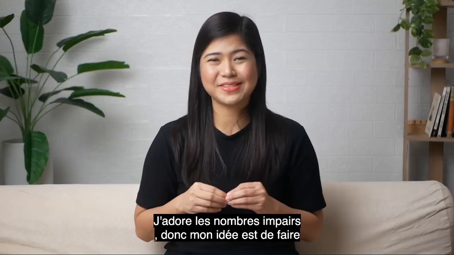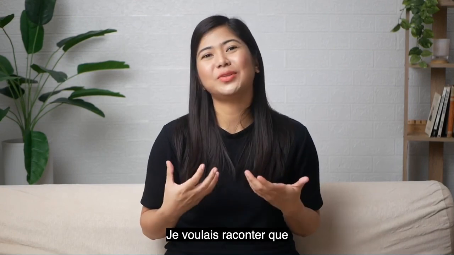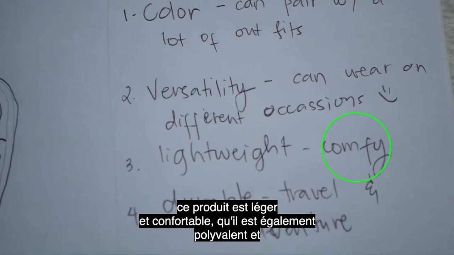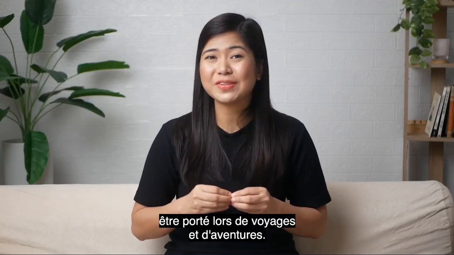I love odd numbers, so my idea is to do 3 different setups to show what I like most about this product. I wanted to tell a story that this product is light and comfortable, that it's also versatile and can match any outfit, and that it can also be worn in travels and adventures.